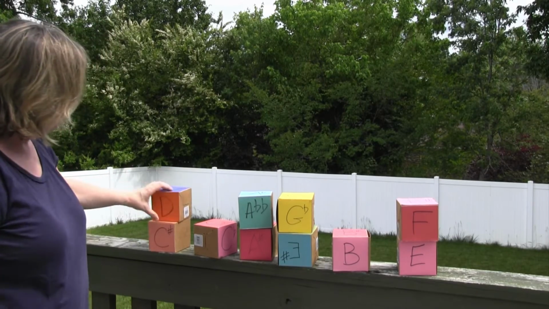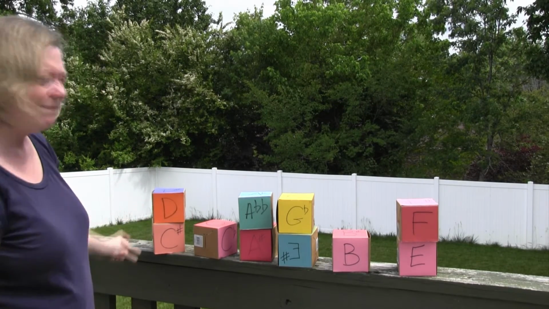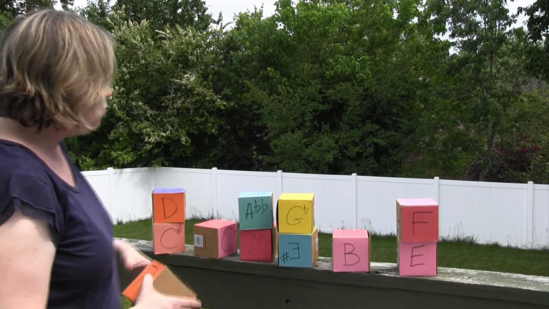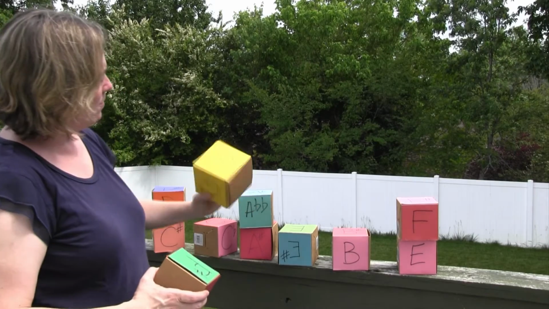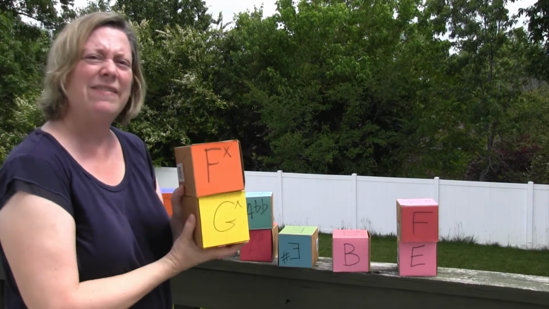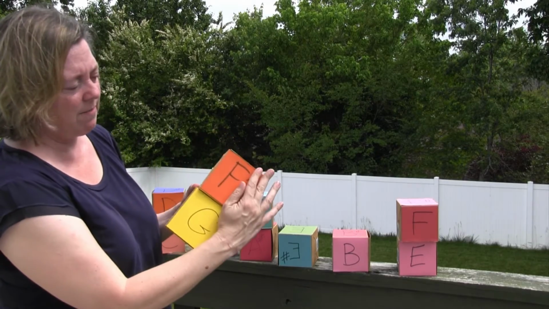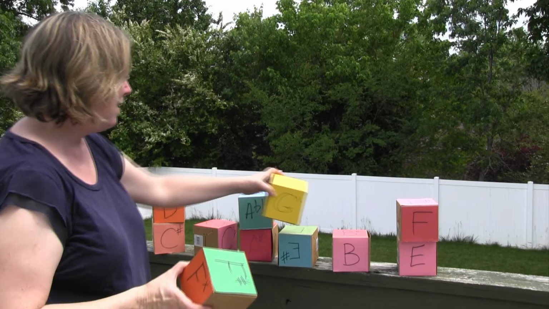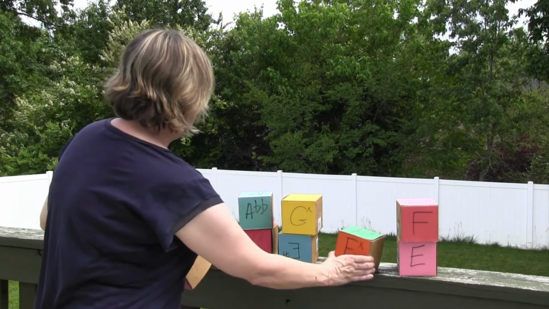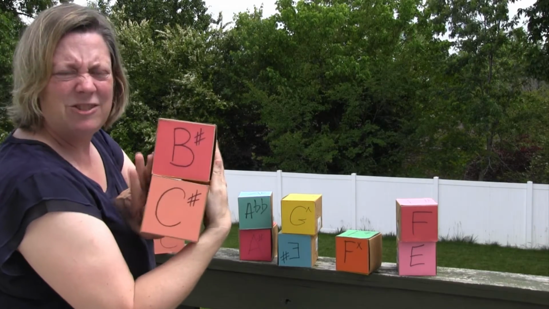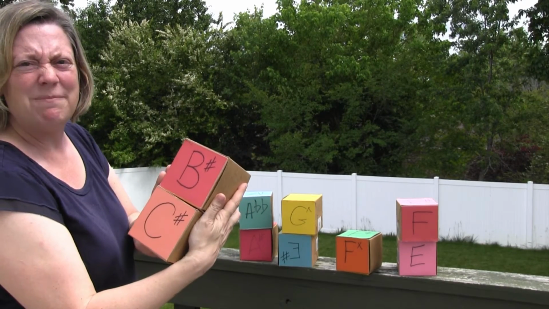C sharp to D, half step. F double sharp to G double sharp. Wow, that looks terrible, but you know what? Same accidental, whole step. B sharp to C sharp. B sharp to C sharp, naturally occurring half step.